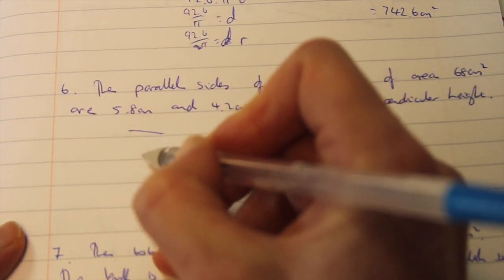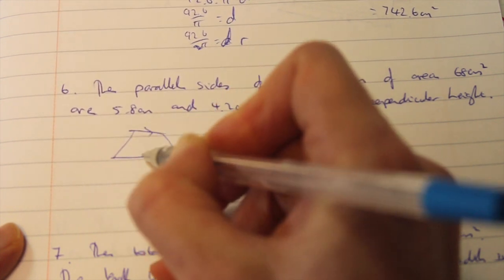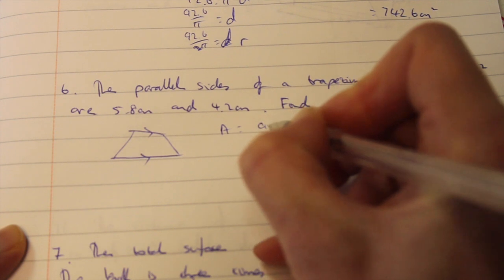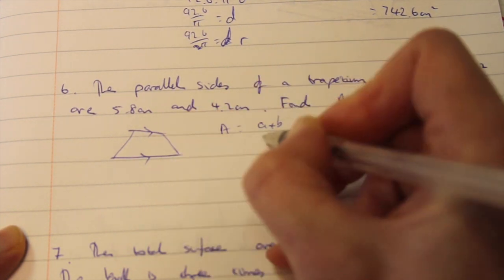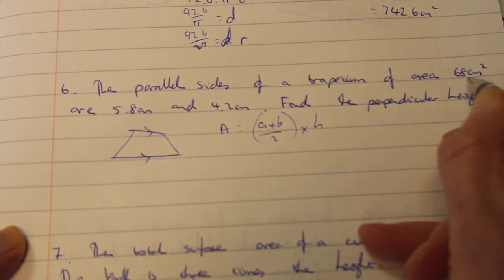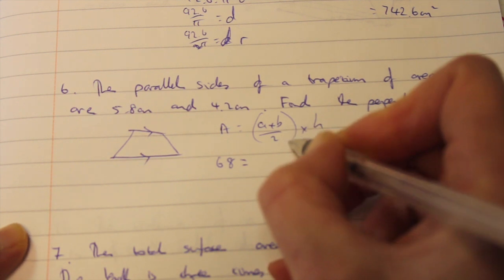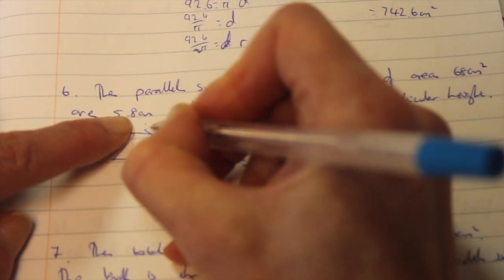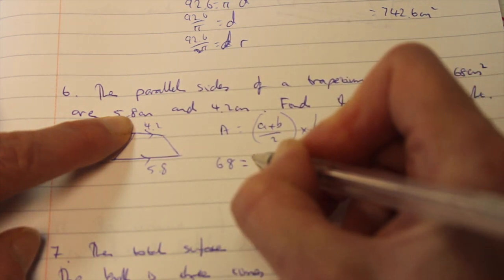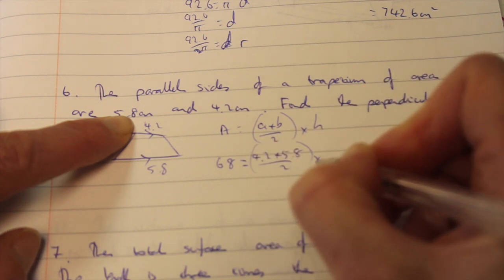Now I always find it easier to draw out the trapezium. So the parallel sides of a trapezium of area. So the area of a trapezium is add the opposite sides, divide by 2, and times it by the height. You're told equals 68. So 68 equals, now you're told the two sides, 5.8 and 4.2. So add two sides, 4.2 add 5.8 divided by 2, times it by the height.